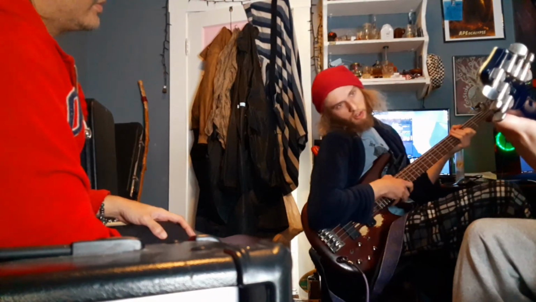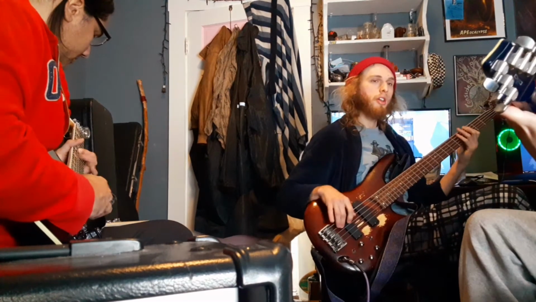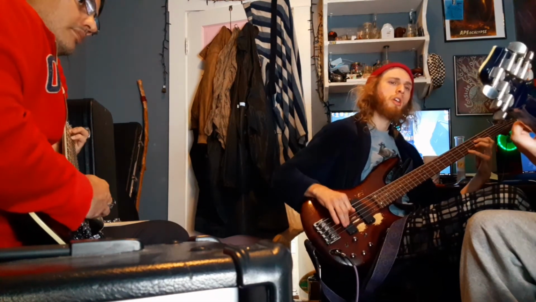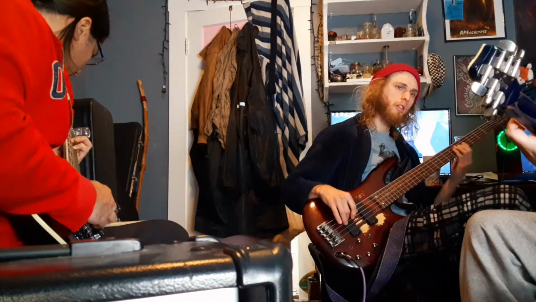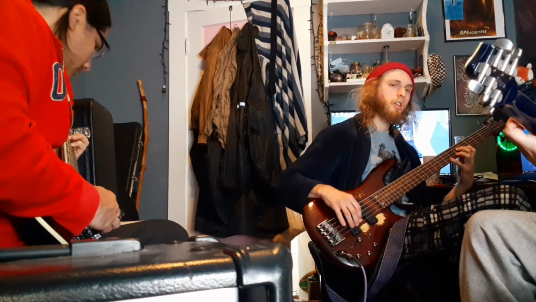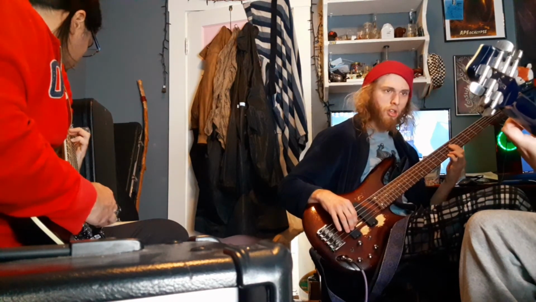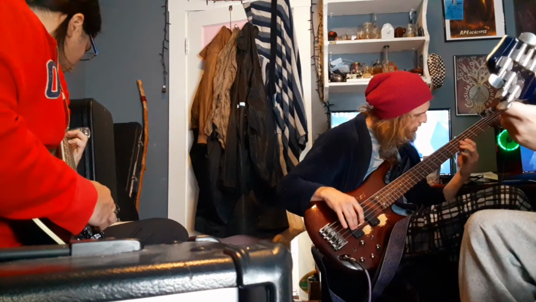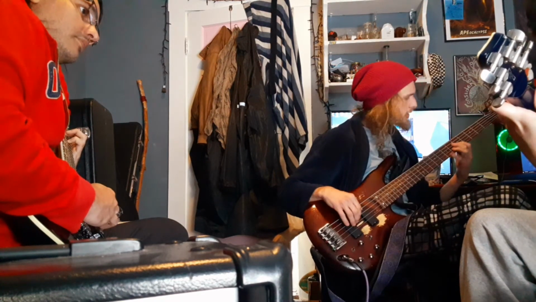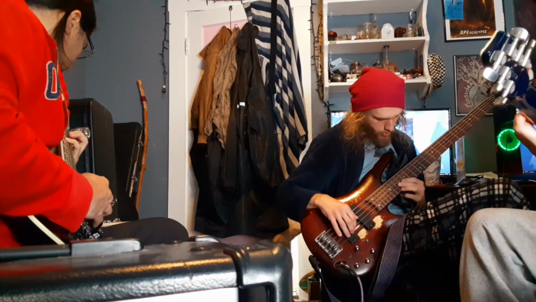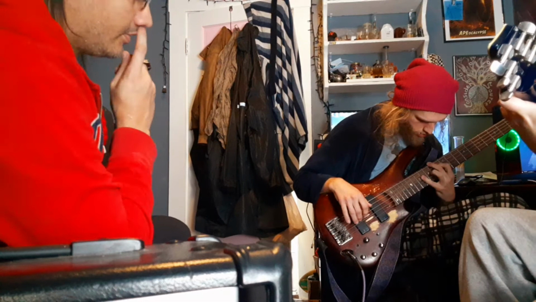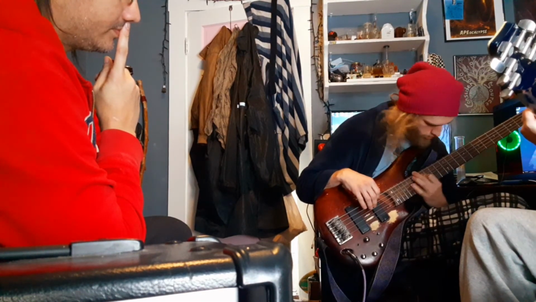I forgot what chords he's playing. Oh, whatever this is. See? It's like an A. That's an A minor thing, see? And then whatever this is. Any idea what chord that is? I think it's a full diminished.